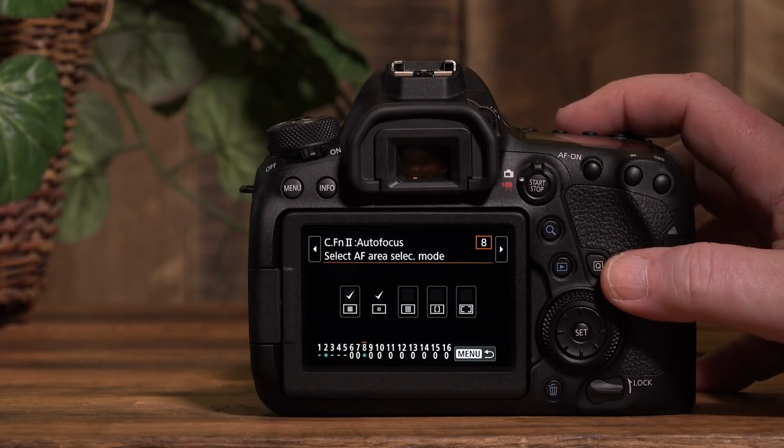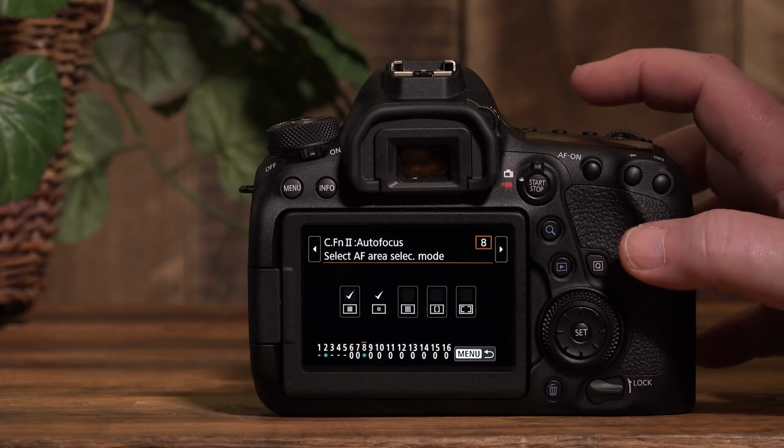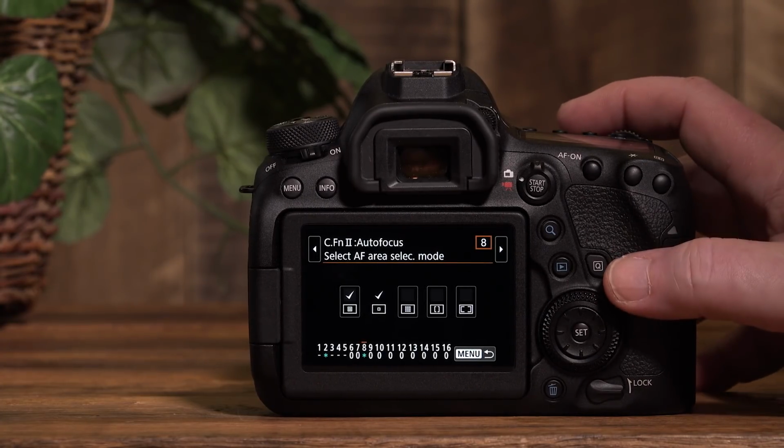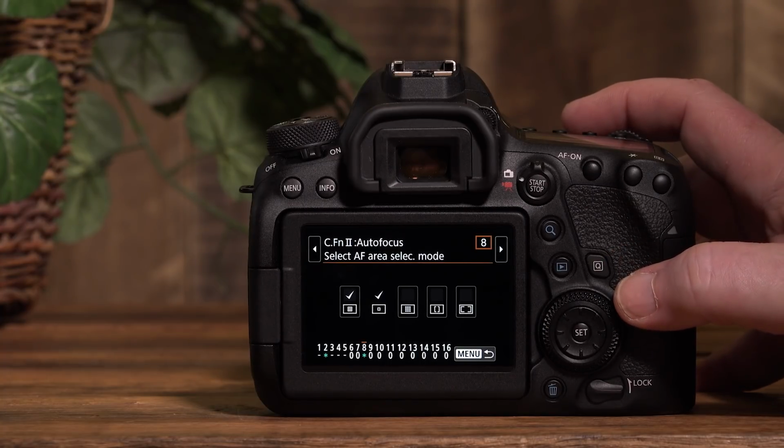So that way you can move from a single focus to a group focus or back to single focus with a much more responsive time rate, which allows you to shoot sports, for example, if you're working on one player or a group of players.